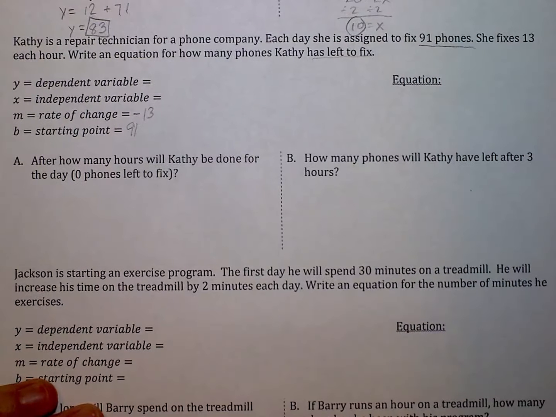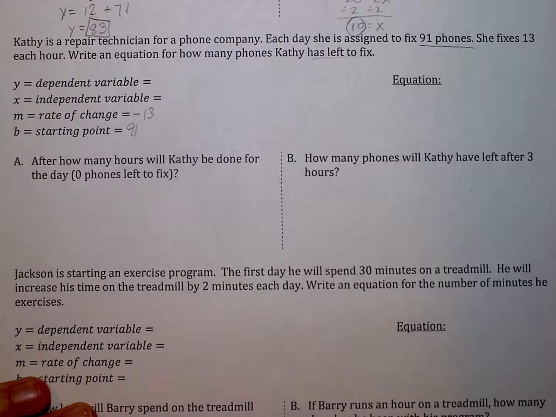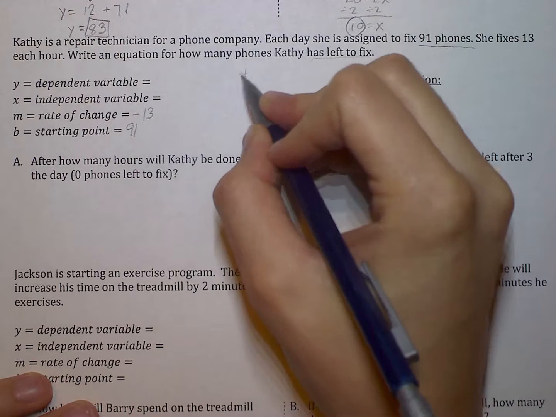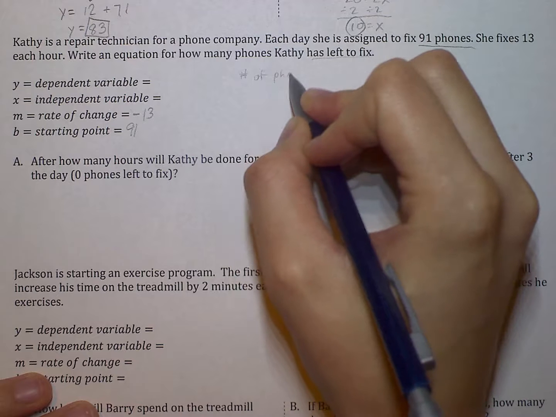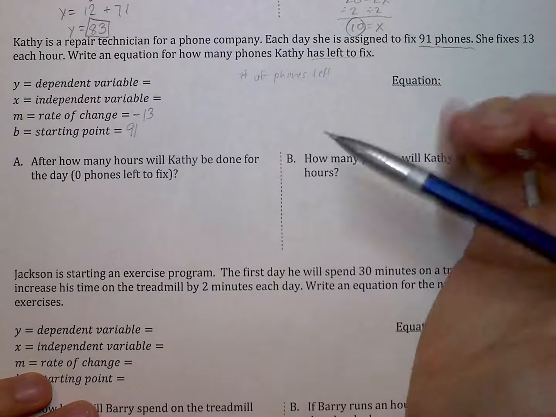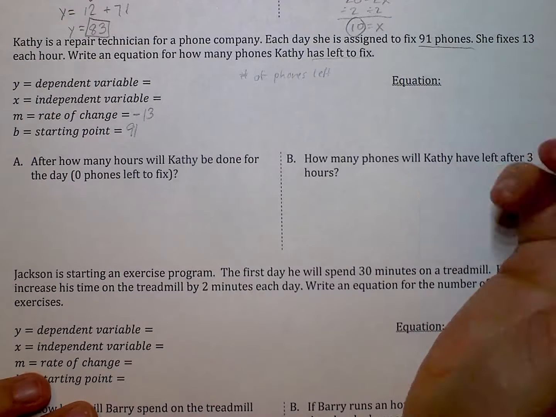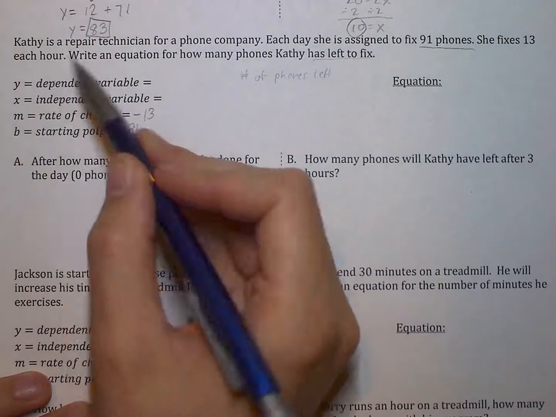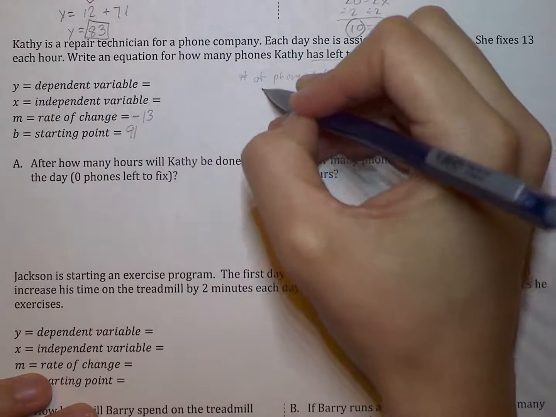Okay, so what are the two things that are changing here? Well, definitely one thing that's changing is the number of phones left to fix. And then, so when is that changing? Or like, why is that changing? Or how is it changing? Well, she fixes 13 each hour. So the other thing that's changing is how many hours have passed.